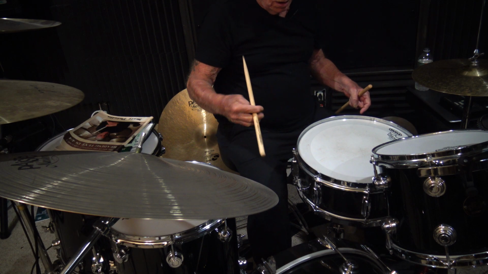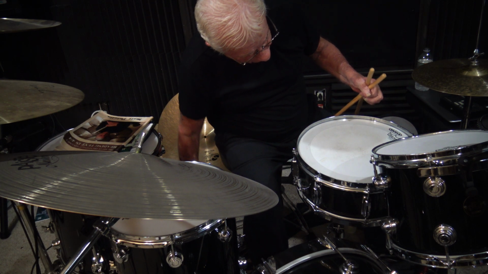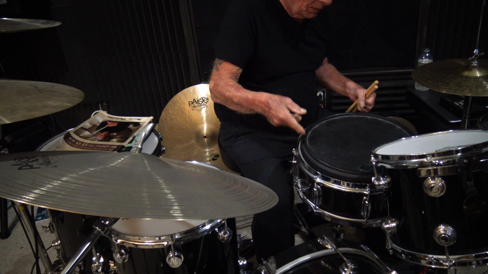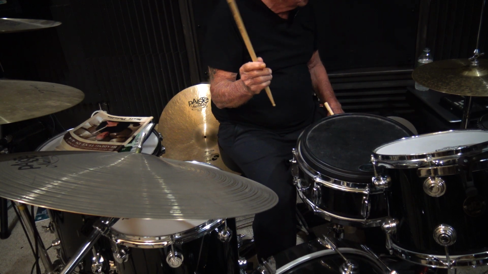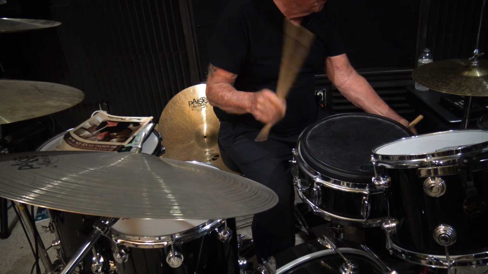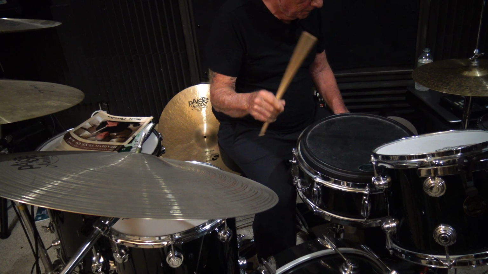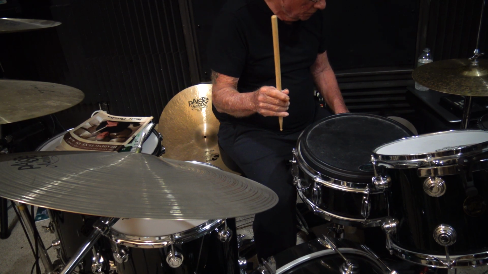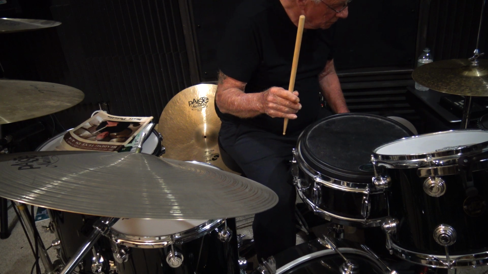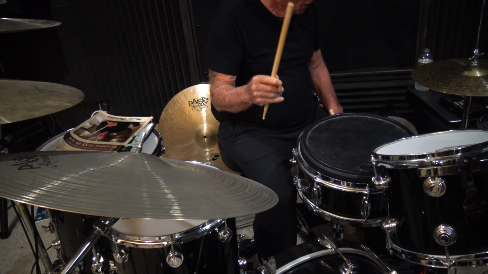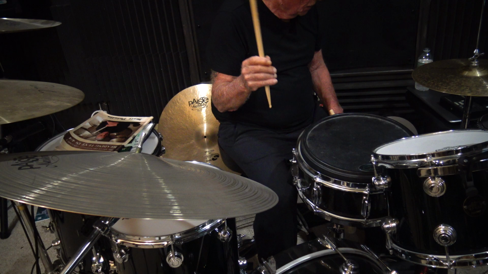That's the quarter note. If you'd like, I'll play on a pad so you can hear it. I got 1, 2, 3, 4. Can you hear that? One, that's the metronome. 3.